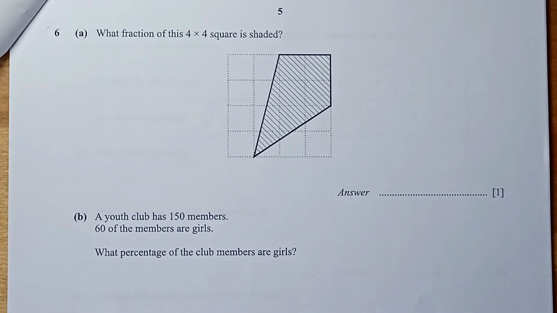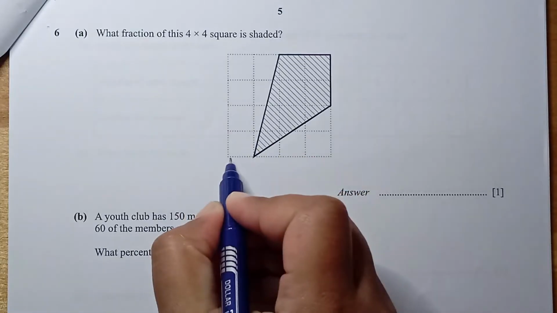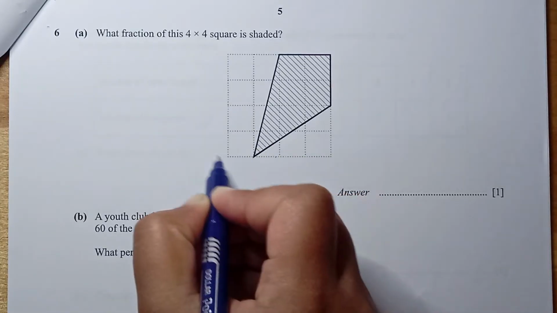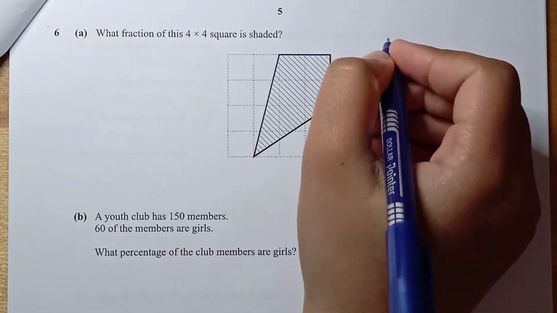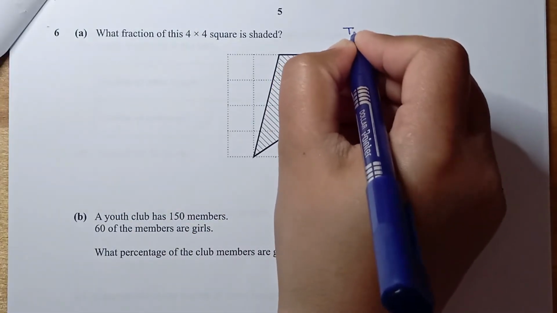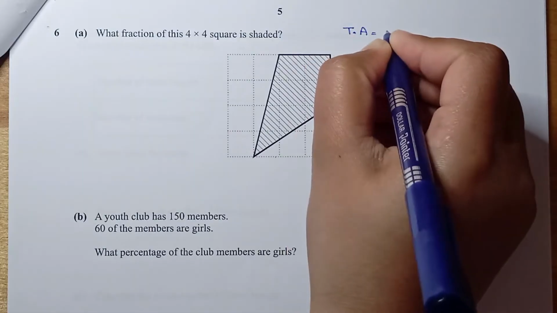Question number 6 in A part. What fraction of this 4 by 4 square is shaded? Okay, so 1, 2, 3, 4. 1, 2, 3, 4. Yes, this is 4 by 4.